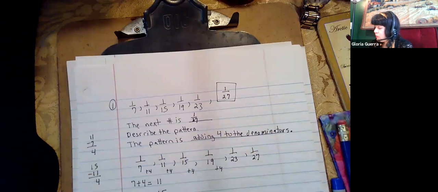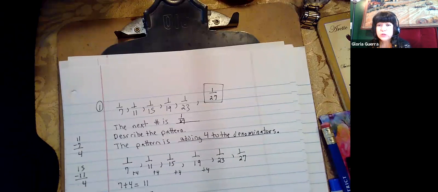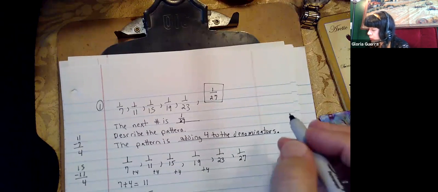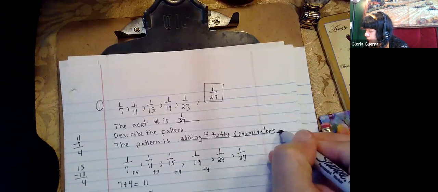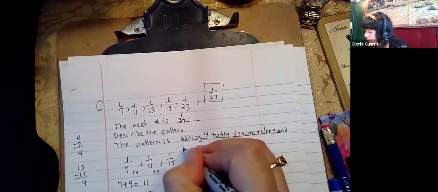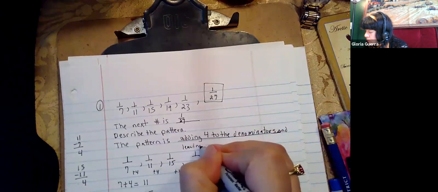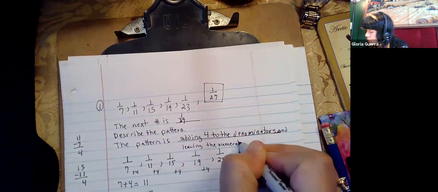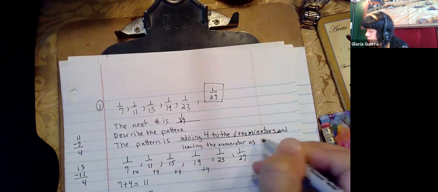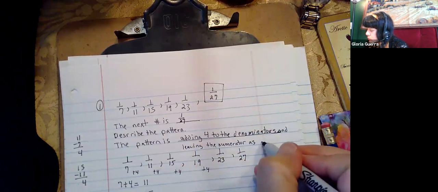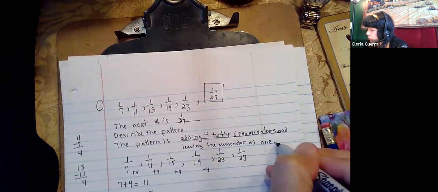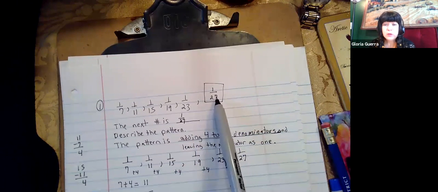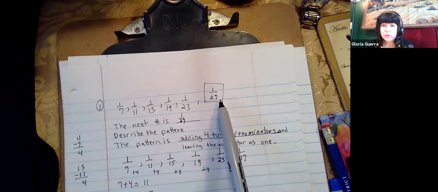So it looks like the pattern is adding 4 to the denominators, okay? And also, what about the numerator? And leaving the numerator as 1, right? Because we did do something in the sense of the numerators, we did leave it as 1. We just didn't write 27. We wrote 1 over 27.